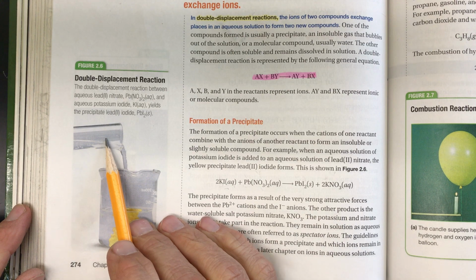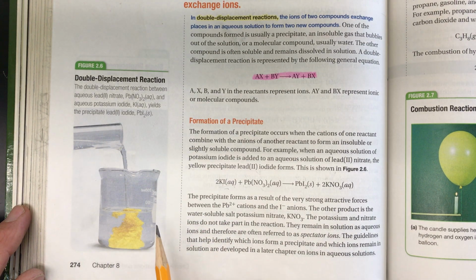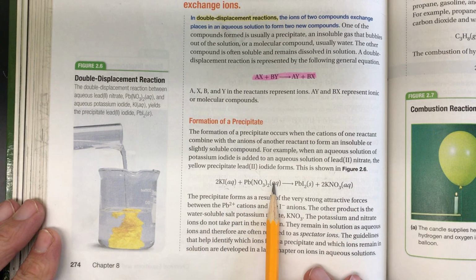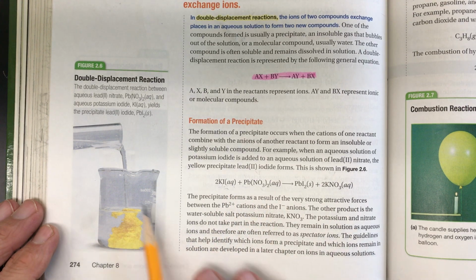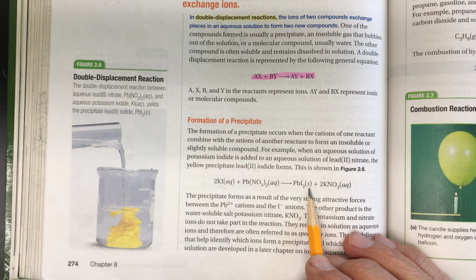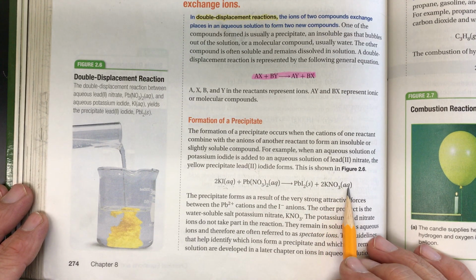Like here's a test tube with some substance dissolved in it, and here's another beaker with the substance dissolved in it. They're both aqueous. Then they go into the same container as they're being poured in here. One of them potentially will become a solid, that is the precipitate, and the other remains aqueous. It's still in solution.